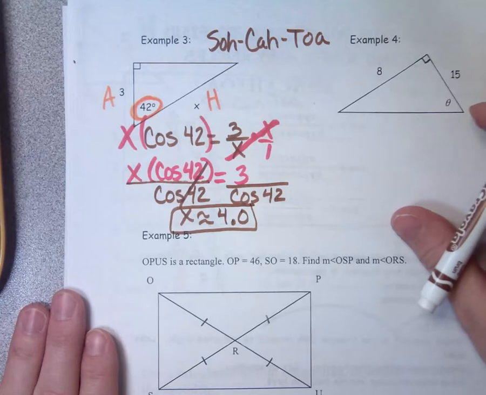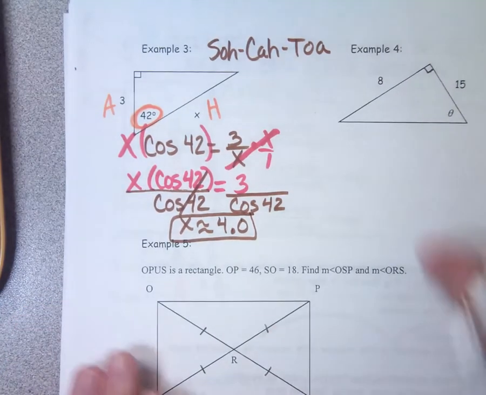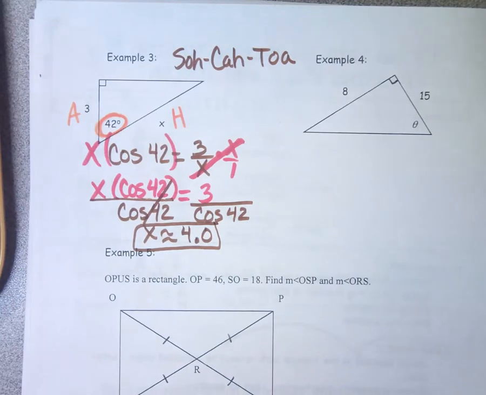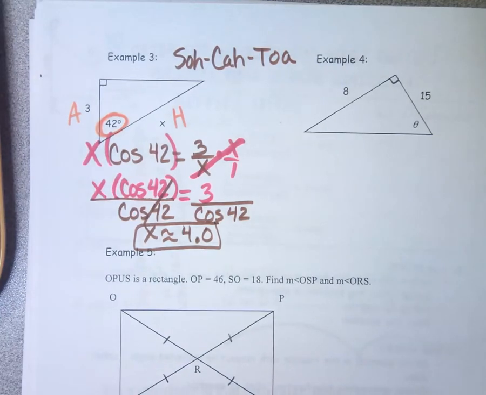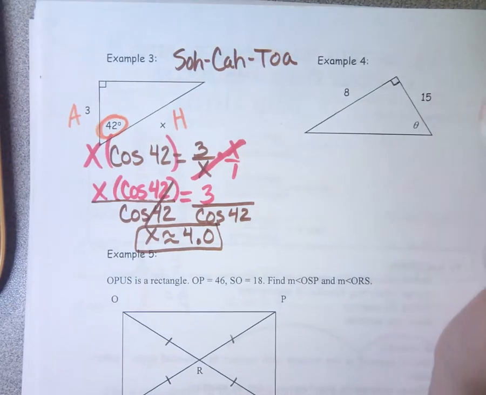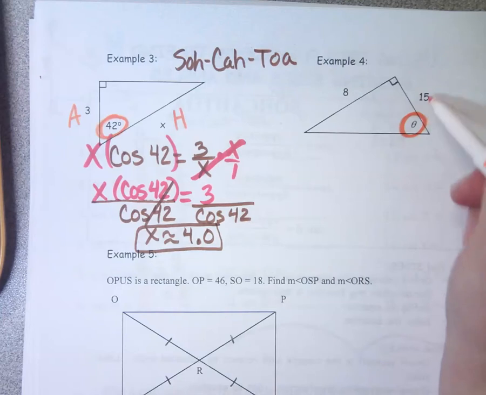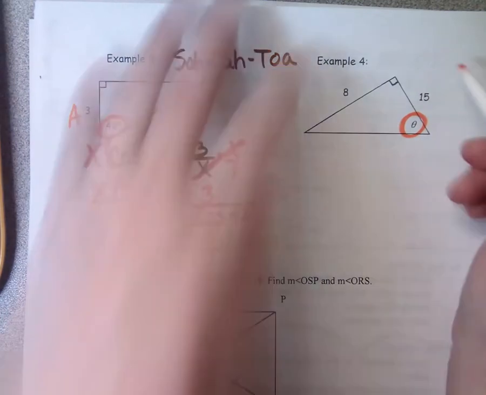Okay, let's look at number 4. So you've seen the 3 kinds of problems. Those are the only 3. So now it's just a matter of practicing. Okay, looking at example 4, do I have a hypotenuse in this picture? No. So I'm going to come to the angle they gave me, which is theta. What would you label the 15?